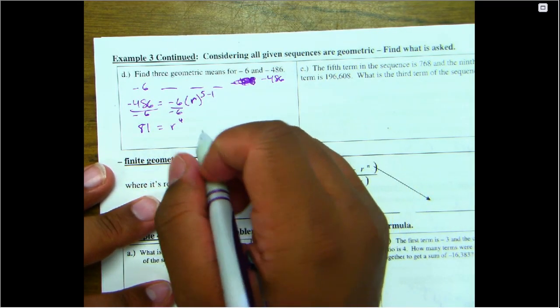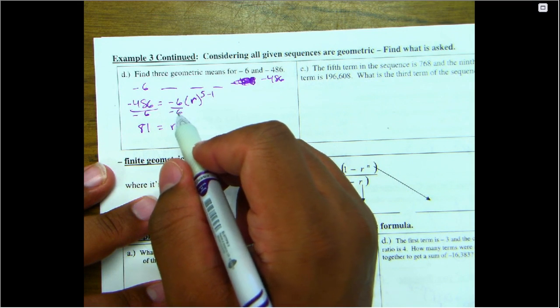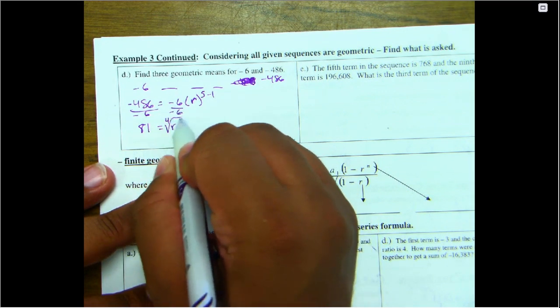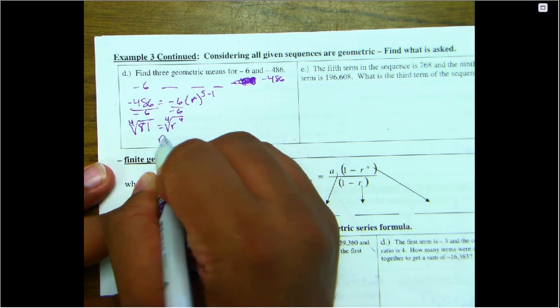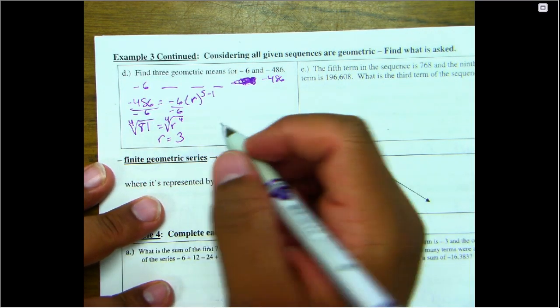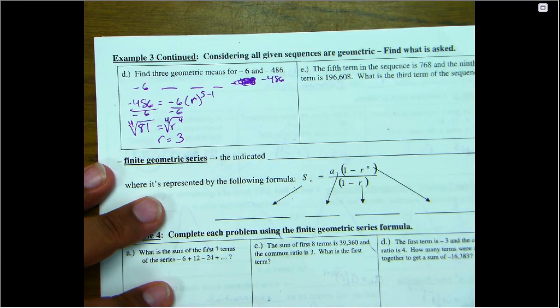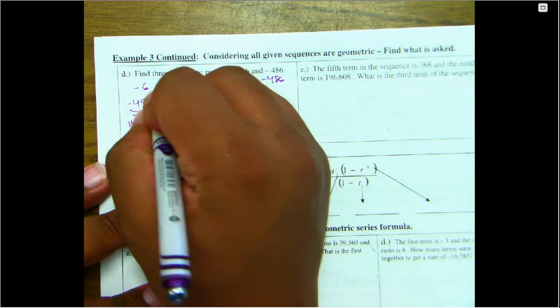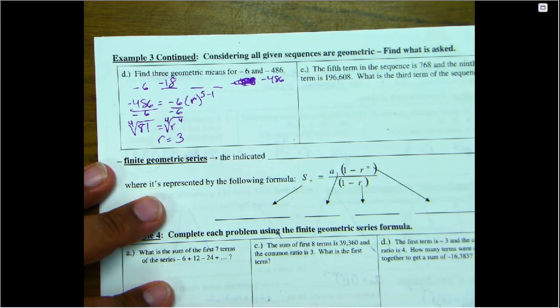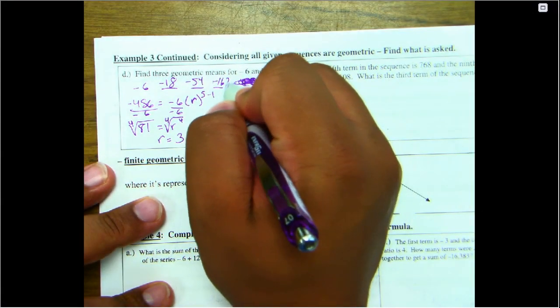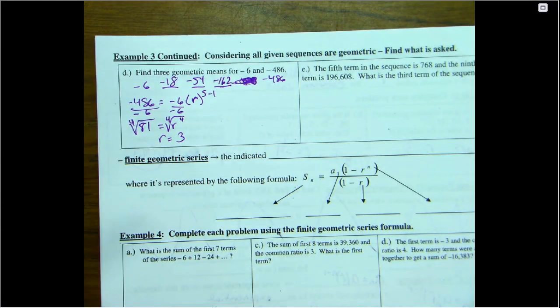And how do I find r? 4th root. And you should get 3. Okay, so now I multiply -6 times 3. -18. -54. -162. And finally -486. Any questions?